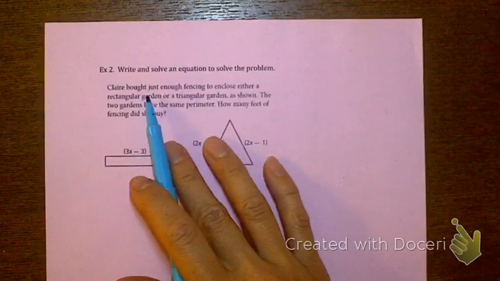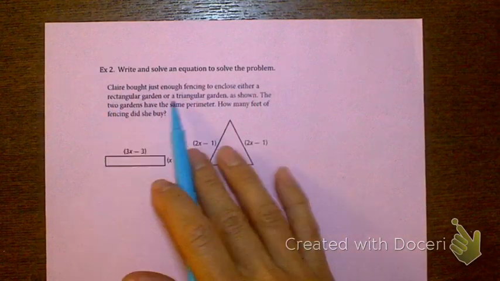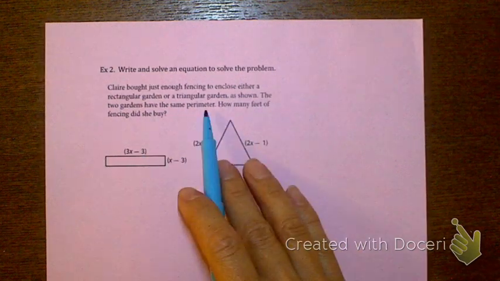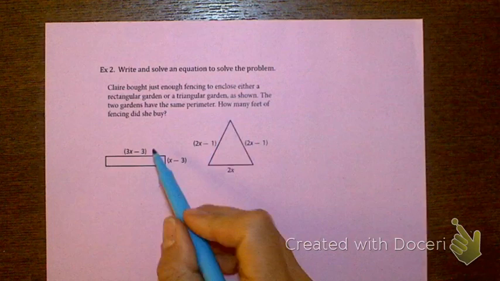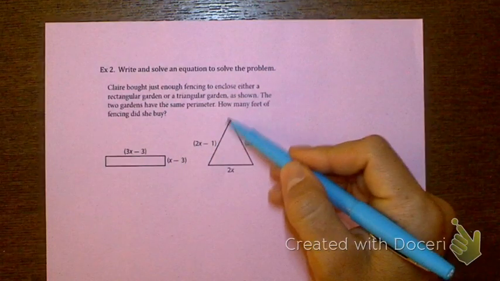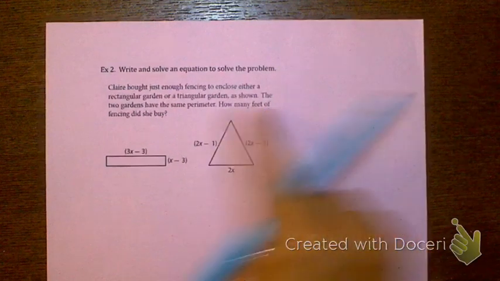It says Claire bought just enough fencing to enclose either a rectangular garden or a triangular garden as shown. The two gardens have the same perimeter, so that's telling us the perimeter means around, so the distance around this garden here is the same as the distance around this garden here. How many feet of fencing did she buy?